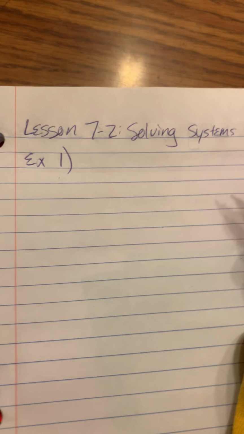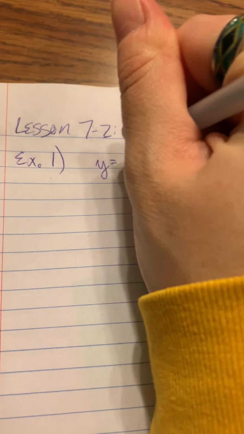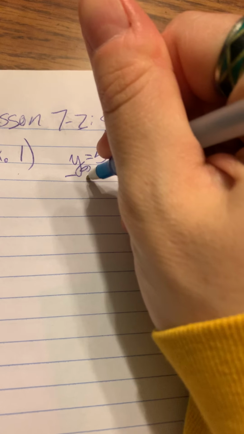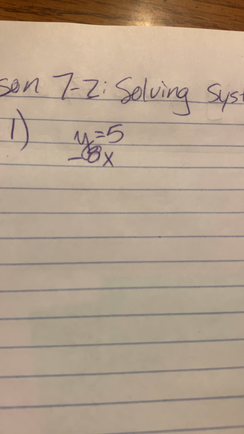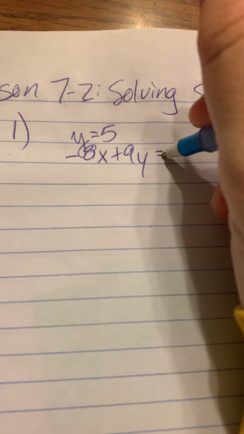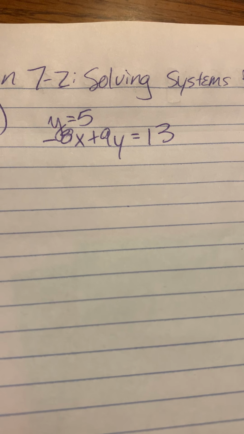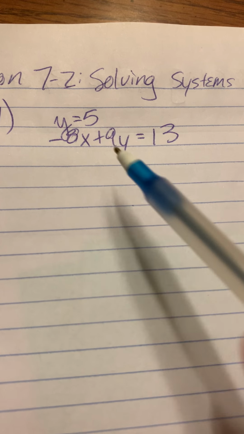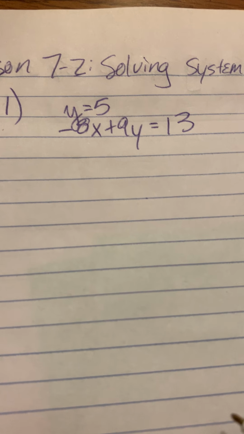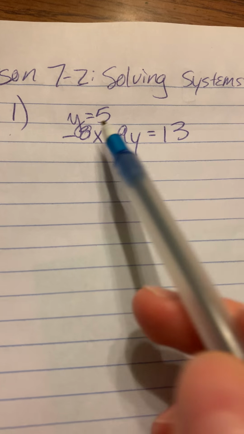example 1, I'm going to tell you that the first equation is y equals 5, and the second equation is negative 8x plus 9y equals 13. Those are two different equations. They represent two different lines on a coordinate plane. They cross somewhere in that plane, and we need to figure out where that is, but we're going to use the equations to do it.